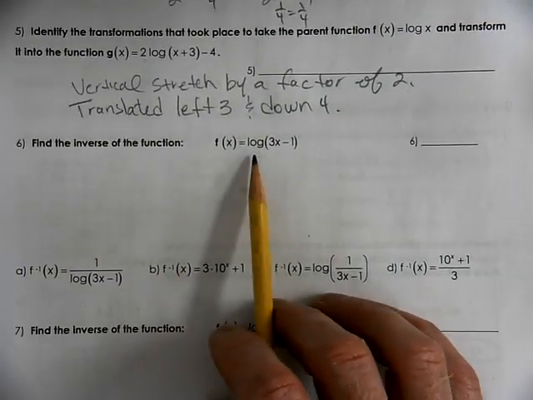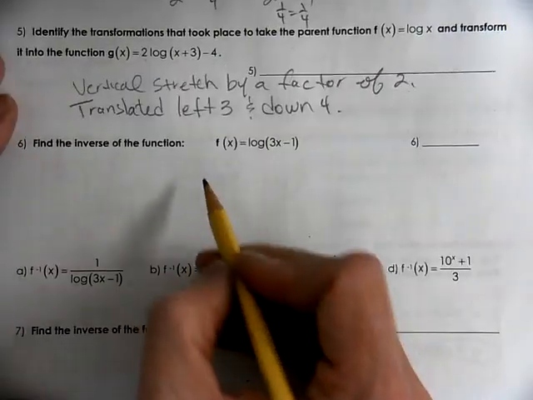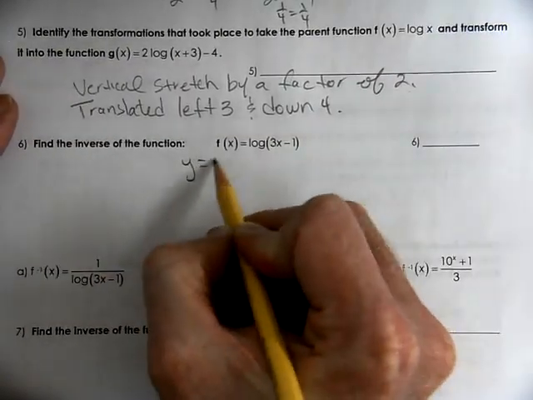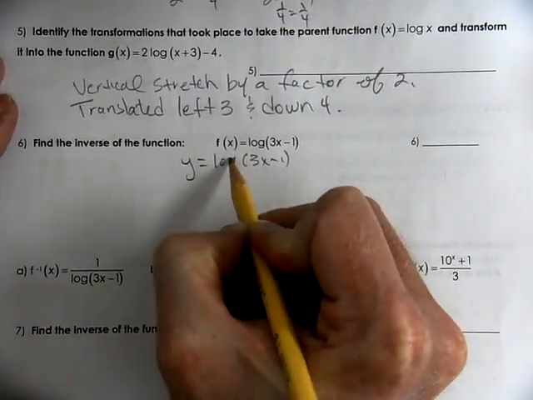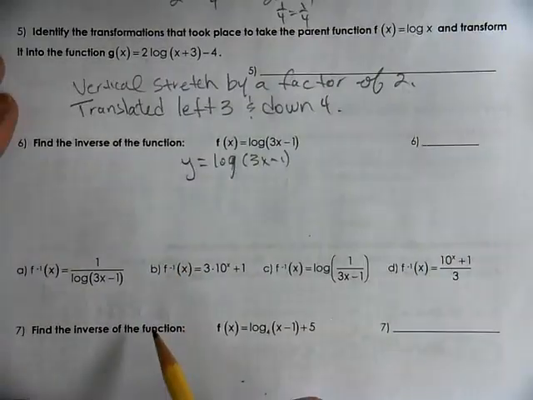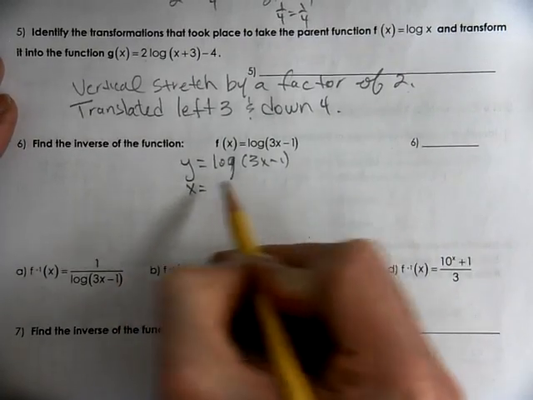Find the inverse. Okay, well, to find the inverse, first we write it with y. Then we switch the x and the y.